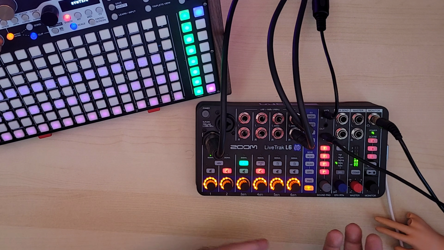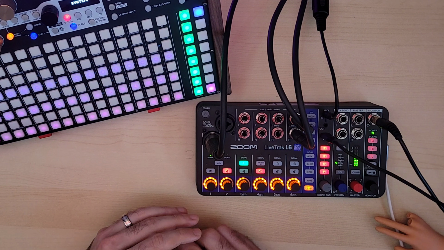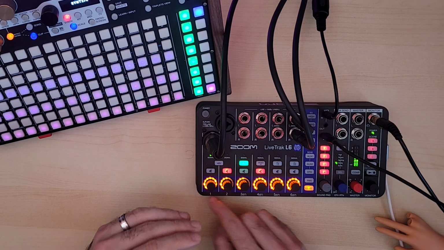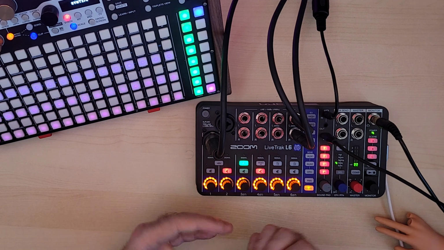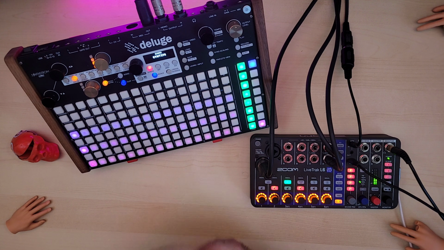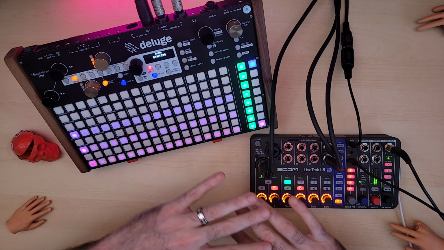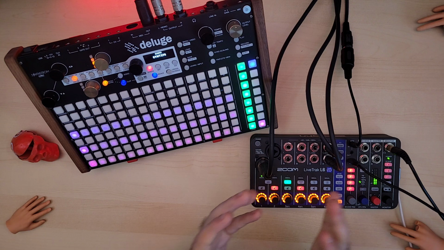No transport control, for example. However, you can control just about all the parameters of each of the individual channels. And if you happen to have a sequencer like the Deluge or an Electron box, etc., that means you can automate those parameters and make things come to life in interesting hands-free ways.